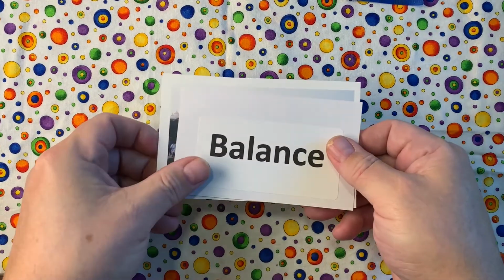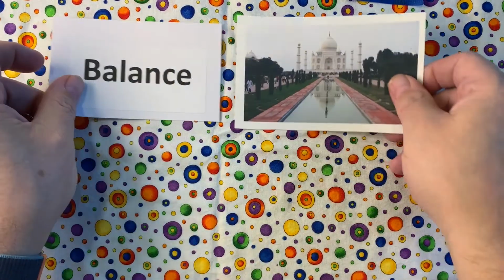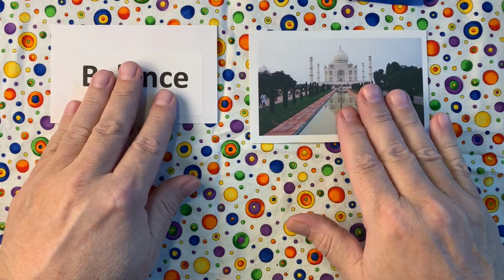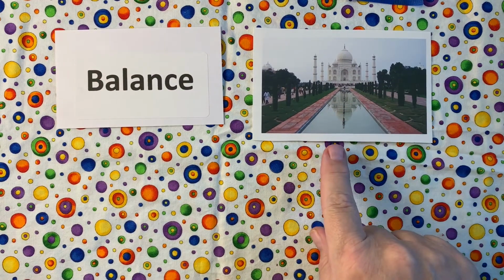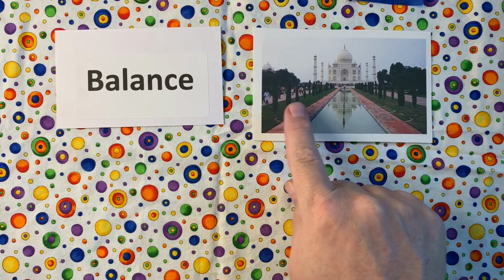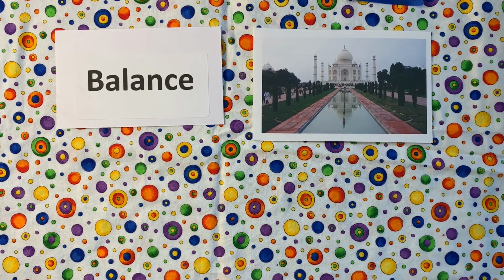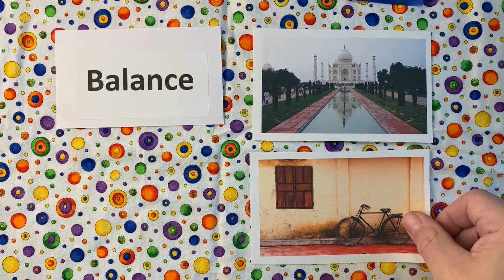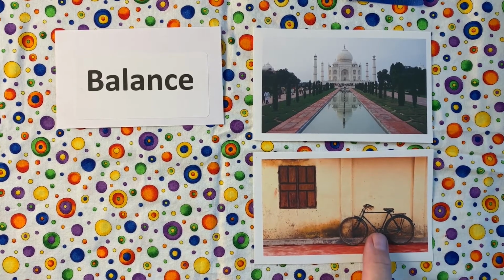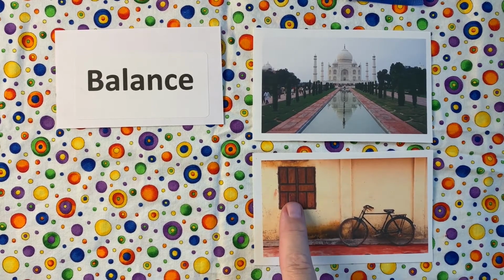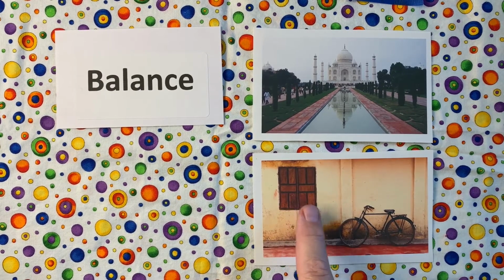Our next art principle is balance. An obvious kind of balance we call symmetry, where one side is exactly the same as the other, almost like a mirror. But we can have something else called asymmetry, where you have one object balanced by another that are not the same, but carry the same amount of visual weight or visual mass.